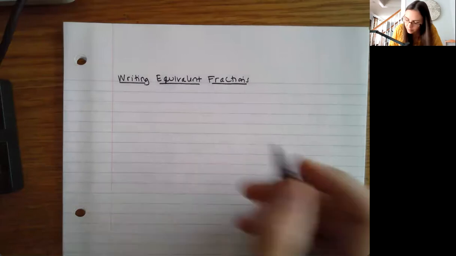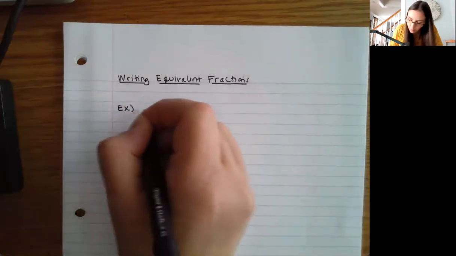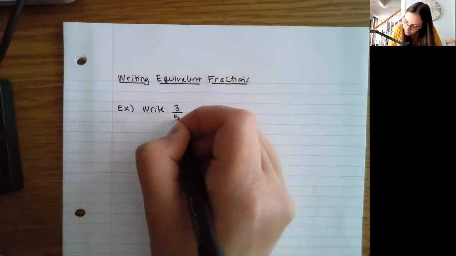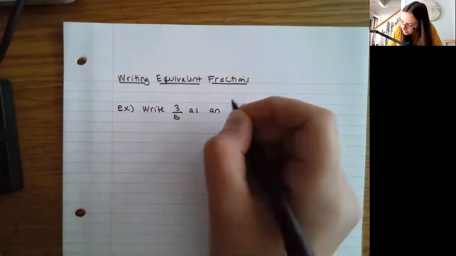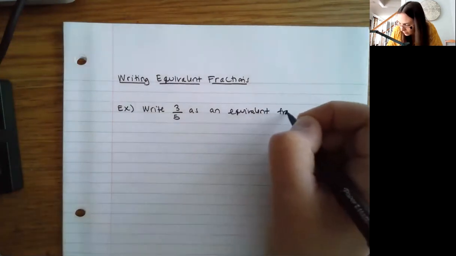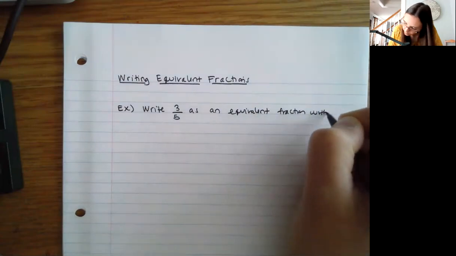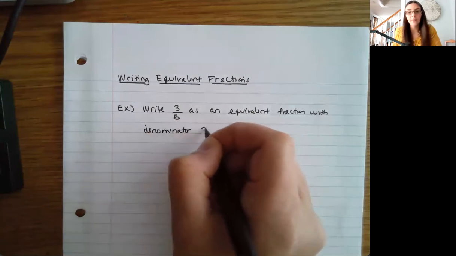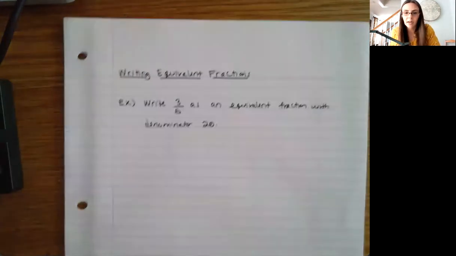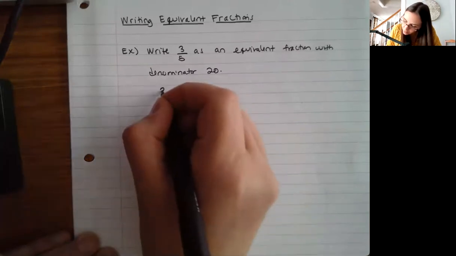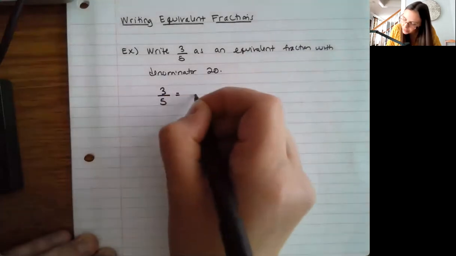So let's do some examples here. Let's do: write 3/5 as an equivalent fraction with denominator 20. So I'm going to save a little bit of time to start, and I'm going to say we already found the best denominator to use, and it's going to be 20. So how do we change that fraction over so that it has a denominator of 20?